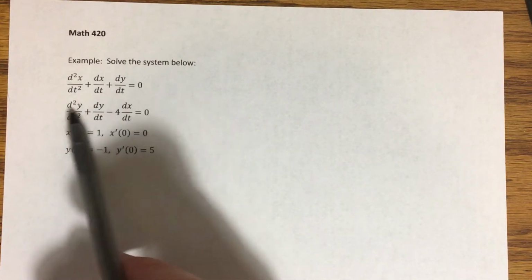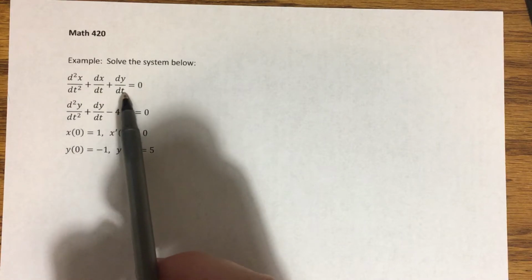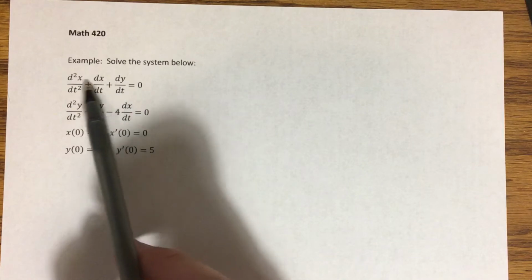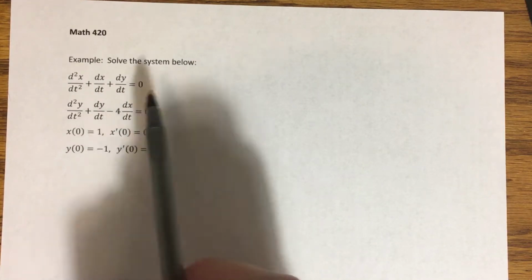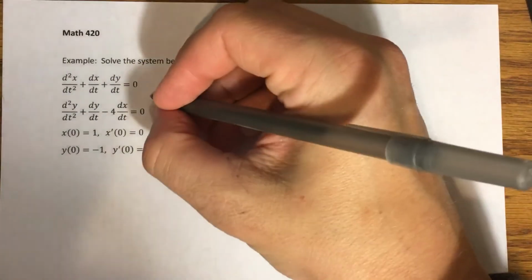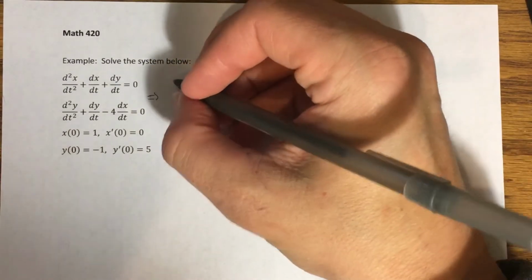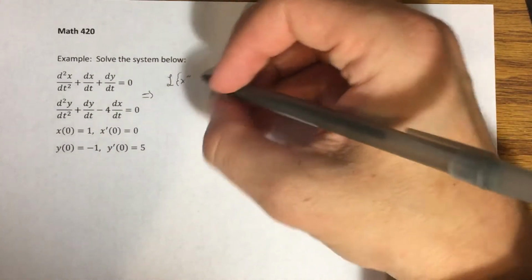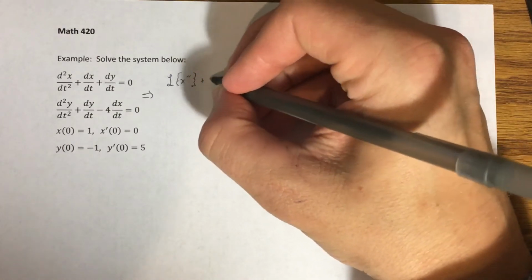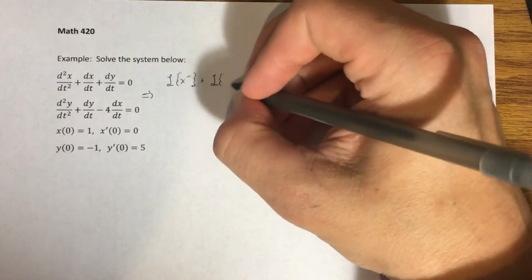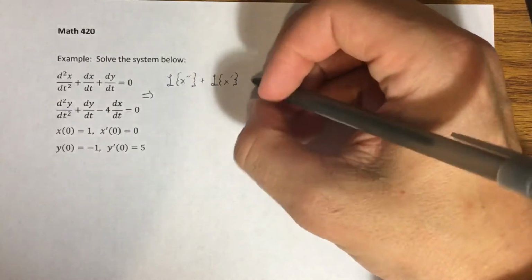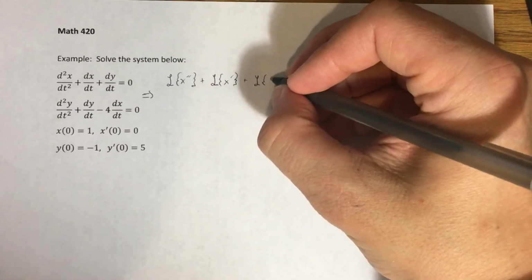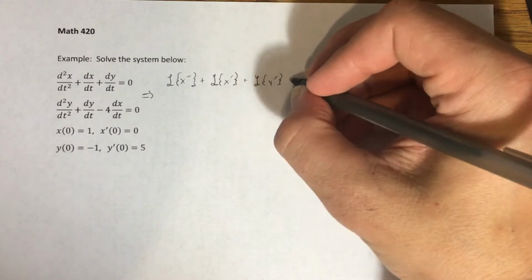Take Laplace transforms of both sides of our equation. Notice I don't need to move anything around this time. I have all of my derivatives of x's and y's and everything on the left side already. So taking Laplace transforms of both sides, I'm going to have the Laplace transform of x double prime, plus the Laplace transform of x prime, plus transform of y prime equals 0.